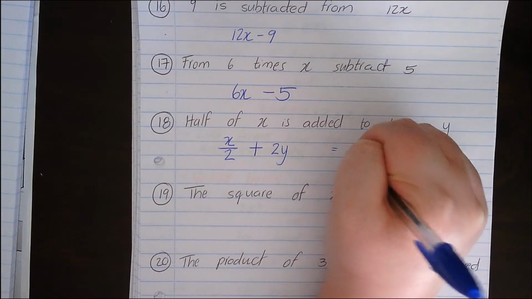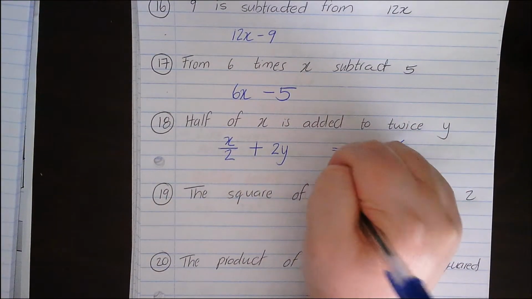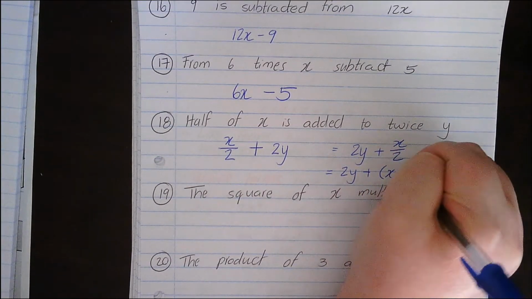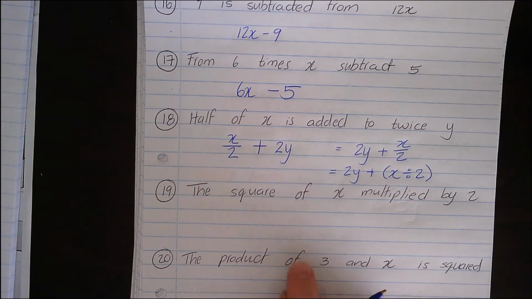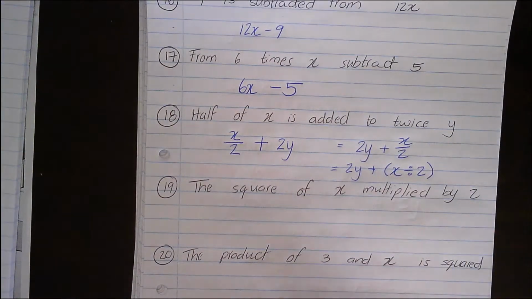You can also write this as 2y plus x over 2, or some of you may write 2y plus x divided by 2. Okay, all of that comes to the same thing. My preference is this or this.